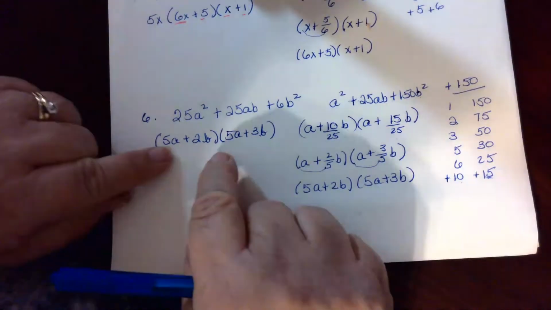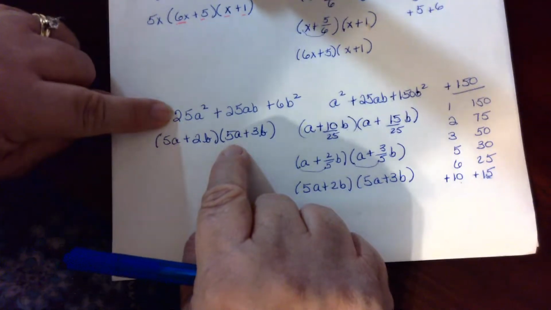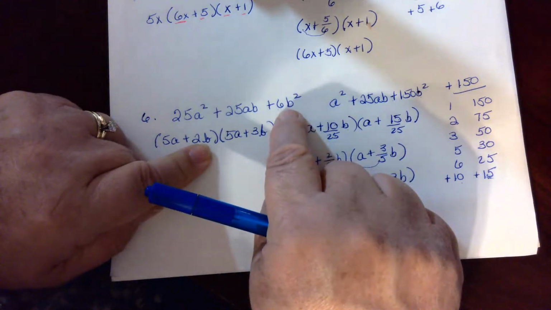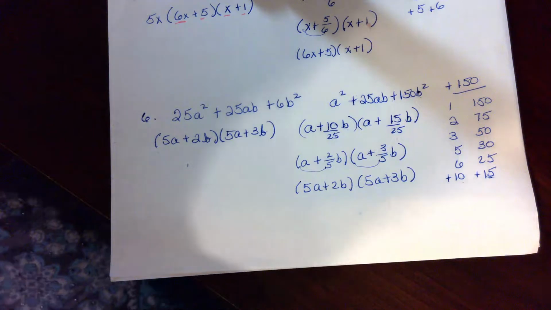So I check, does 5a times 5a give me 25a squared? Yep. Does 2b times 3b give me 6b squared? Yep. So there's my answer.